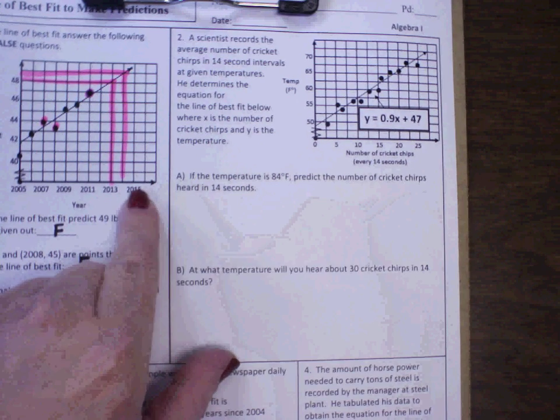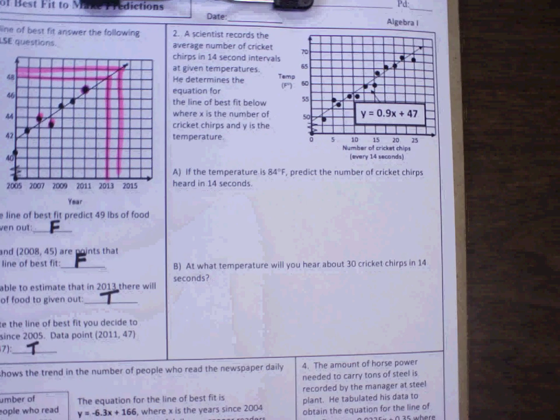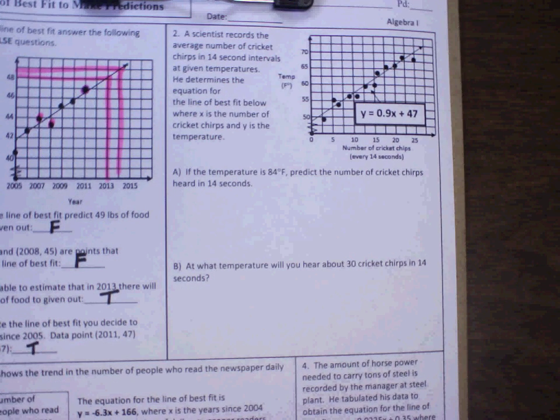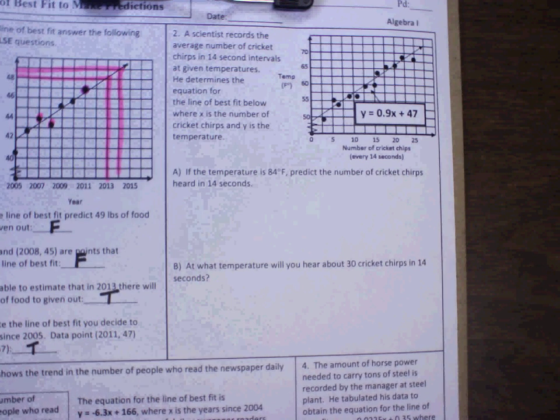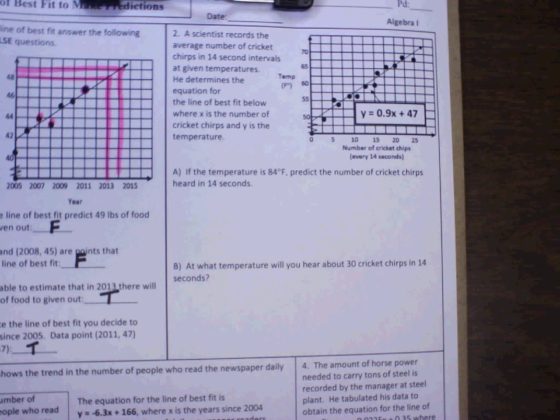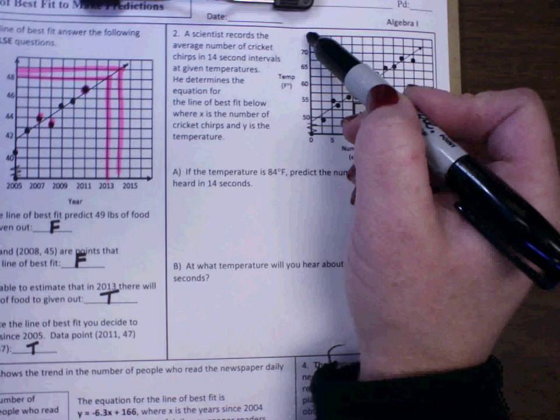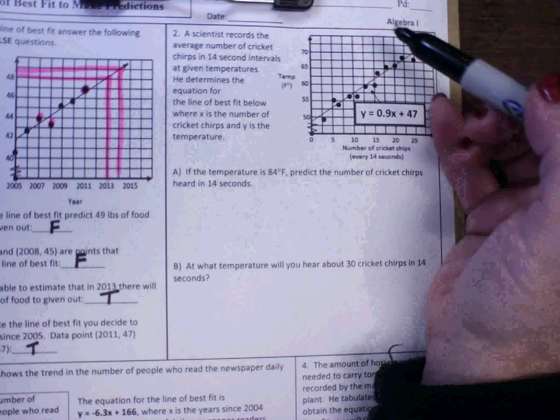So if the temperature is 84, predict the number of cricket chirps heard in 14 seconds. So what would you use? The equation, because the graph does not give you 84. The graph only goes up to 80, right? You cannot extend the graph. You can extend the line, but you can't extend the graph. So the graph only goes all the way to 80, which means you have to use the equation.